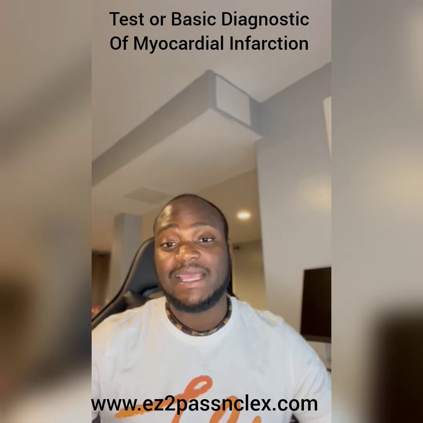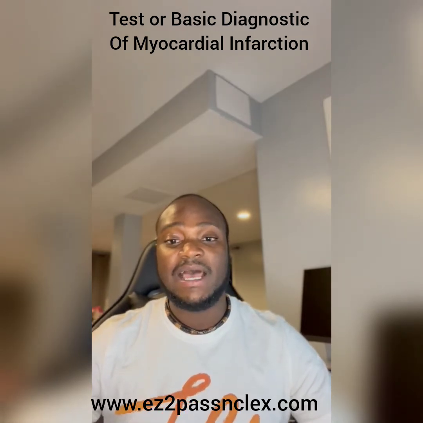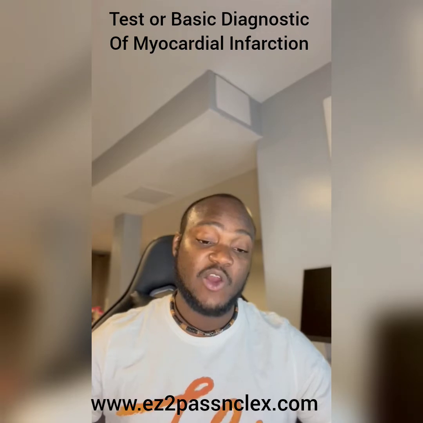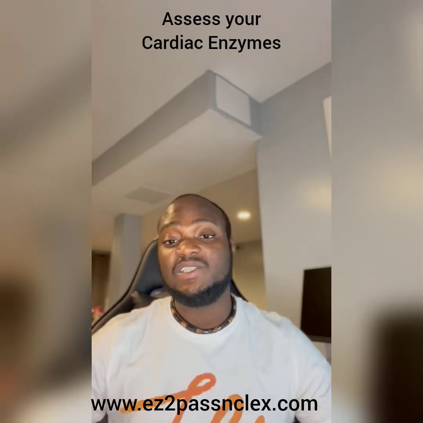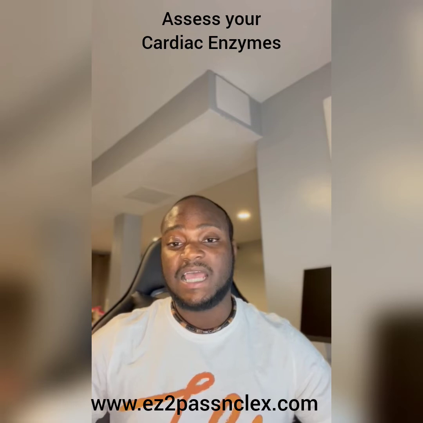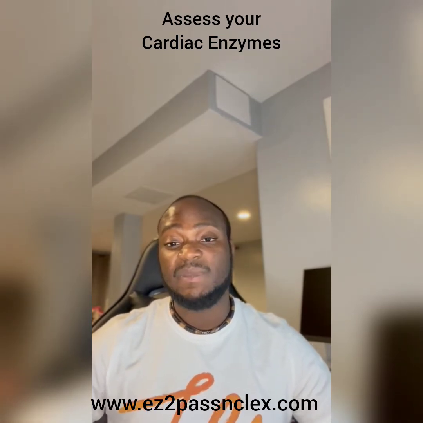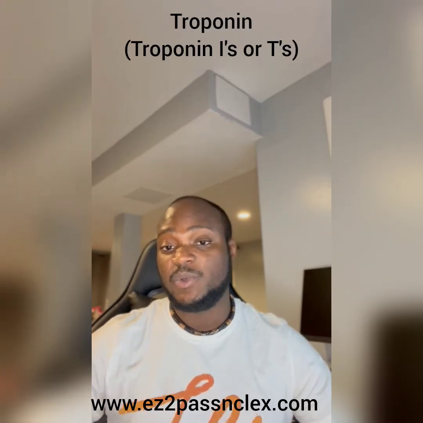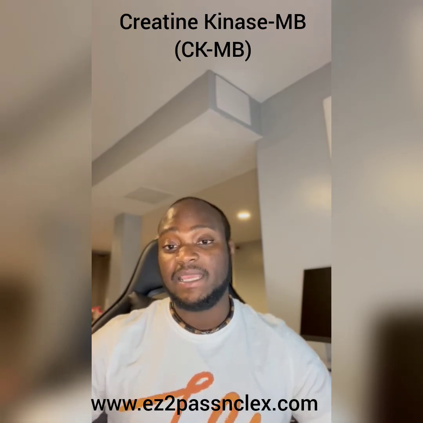So now that we've gone over the signs and symptoms, let's look at some tests or basic diagnostics that the nurse should anticipate if someone is suffering from myocardial infarction. Okay, so you want to assess your cardiac enzymes. What are the cardiac enzymes that are classic for assessment of myocardial infarction? You want to look at your troponins. It could be troponin I or troponin T. Okay, you want to look at your CK-MB, right? Your creatine kinase, and also your myoglobin enzymes.